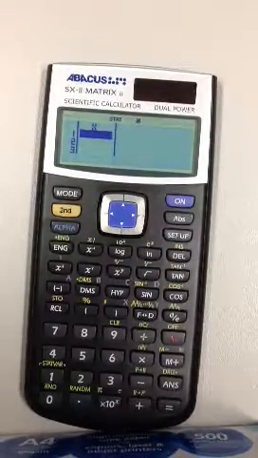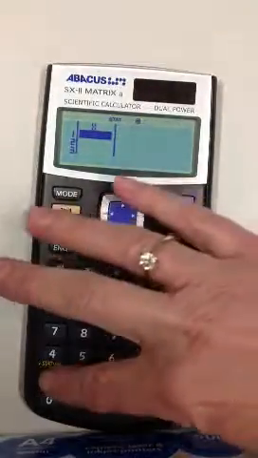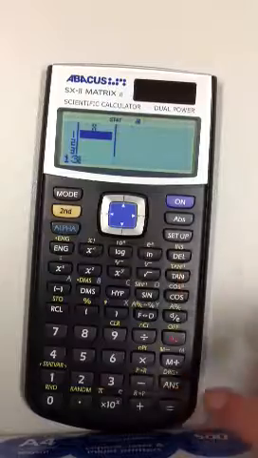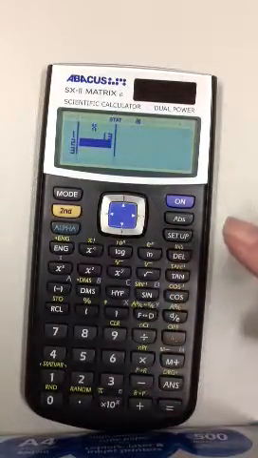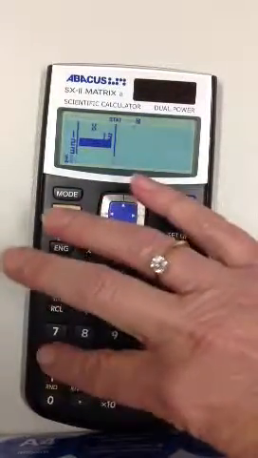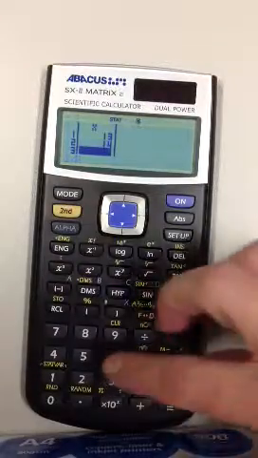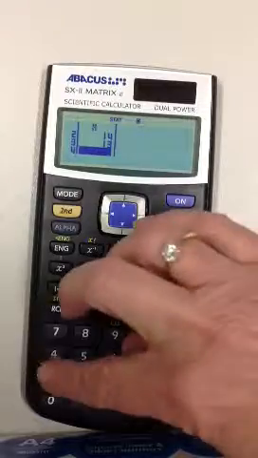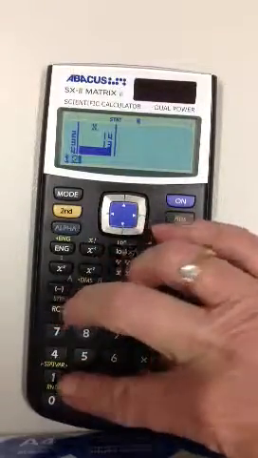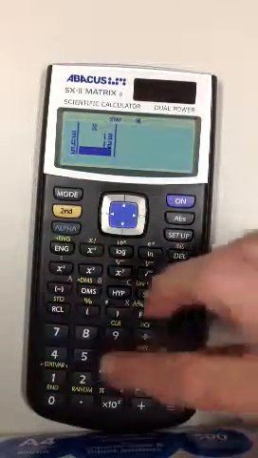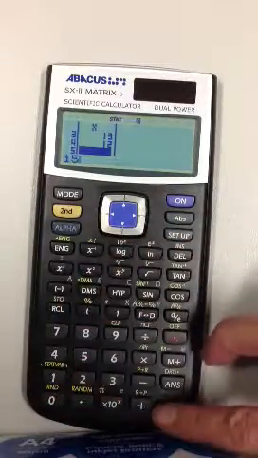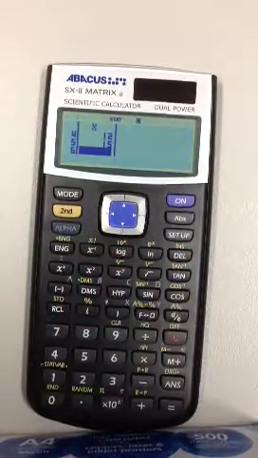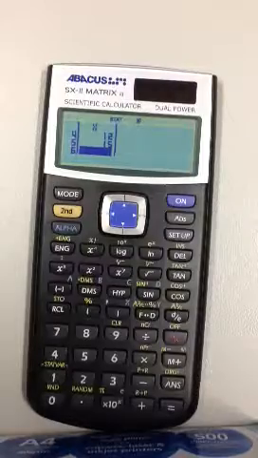Okay, then to enter our scores, we just type in 13 equals. You can see it goes into the cell, 14 equals, 13 again, equals, 12, equals, 15, equals. Right, so we have 5 scores in there.